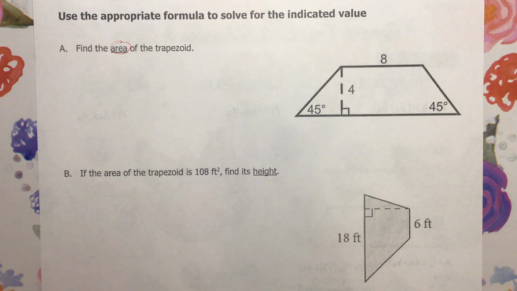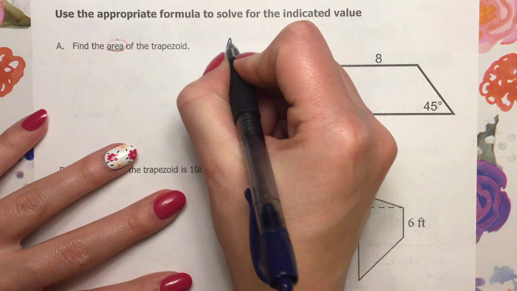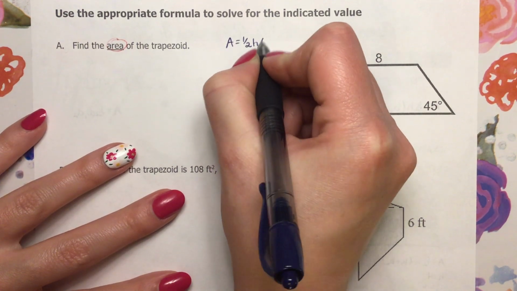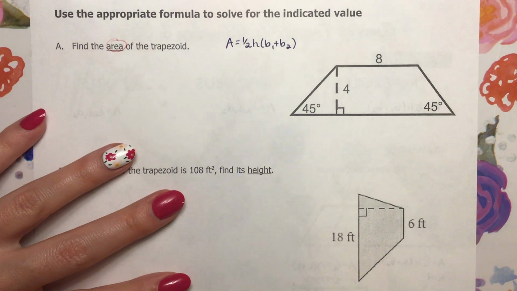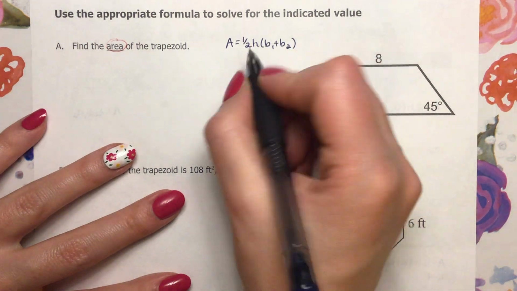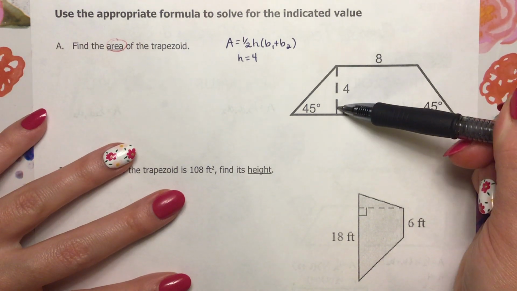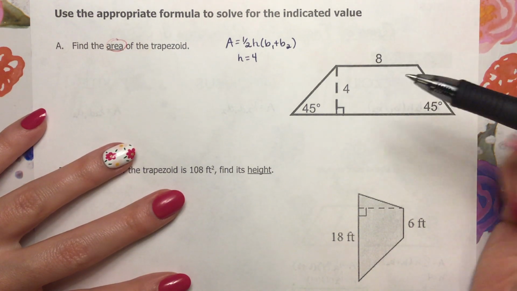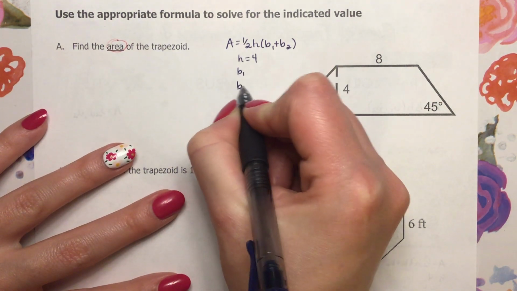Because it's a trapezoid, I'm going to automatically put my formula on here. So area for the formula of a trapezoid is 1/2 height, base 1 plus base 2. Let's write down everything we know. Height, we know, is going to be 4 because that is the vertical distance and it's perpendicular to the base. Height is always at a 90-degree angle to the base. Now we need base 1 and base 2.